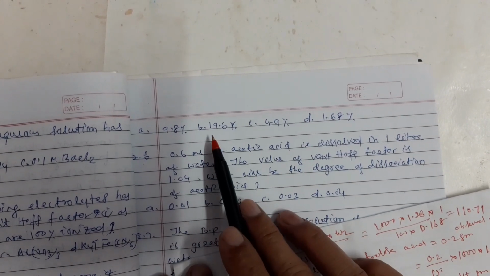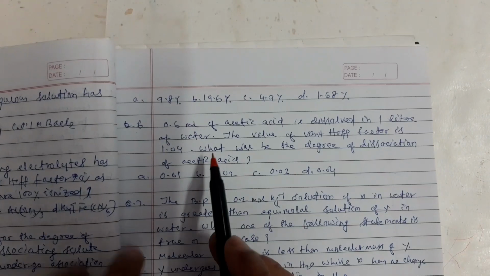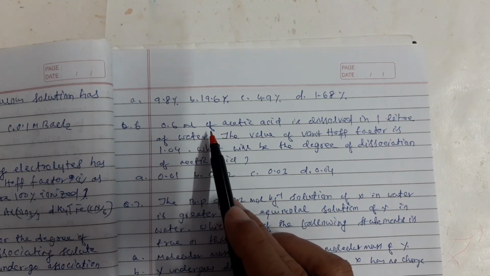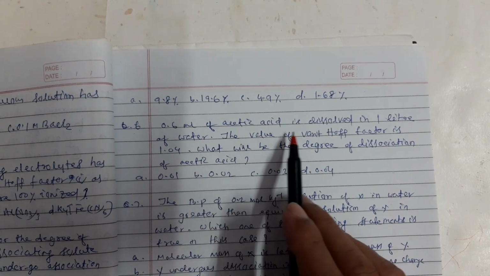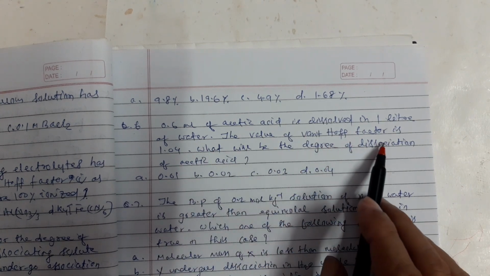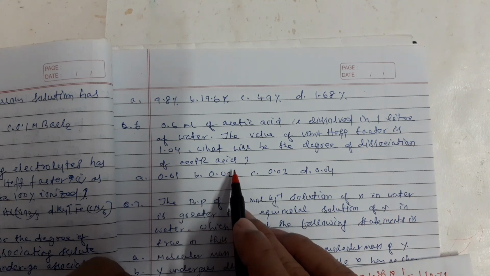Your B choice is correct. Okay. Next, see question number 6. 0.6 ml of acetic acid is dissolved in 1 liter of water. The value of Van't Hoff factor is this much. What will be the degree of dissociation of the acetic acid?